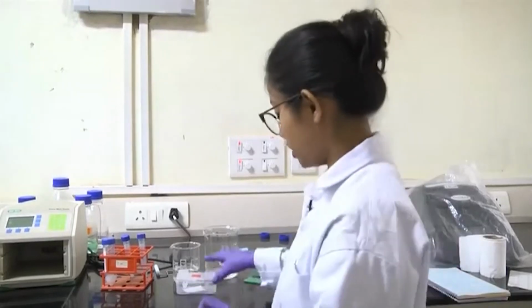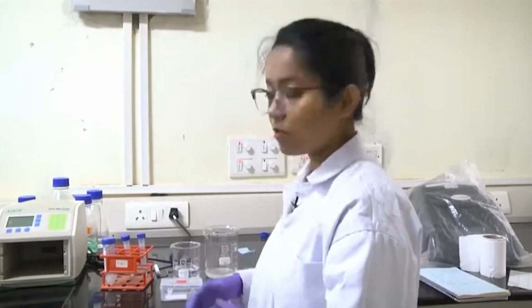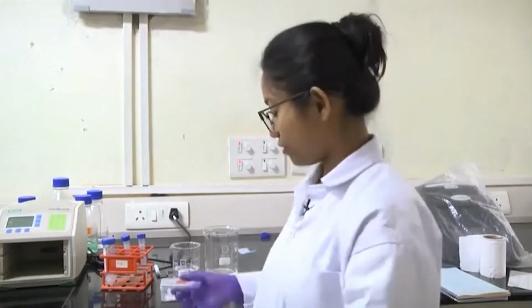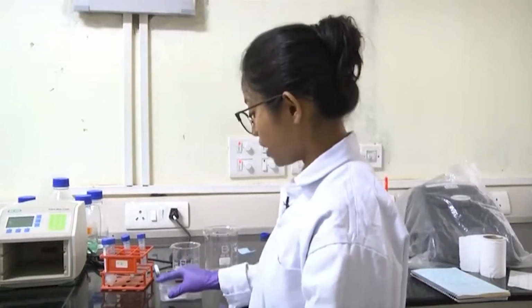From 1 hour to overnight you can keep it in the primary antibody. Depending on how much time you have, and the concentration and efficiency of your primary antibody, you have to optimize the time in which the membrane will be in the primary antibody.